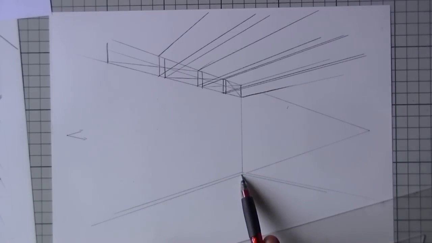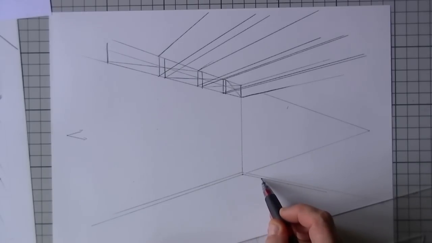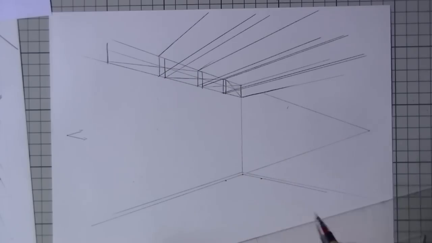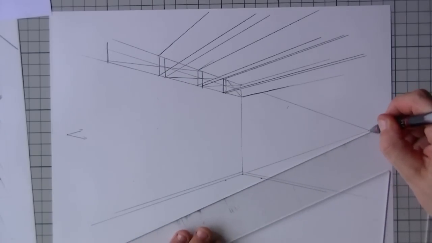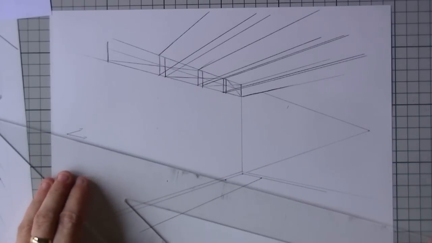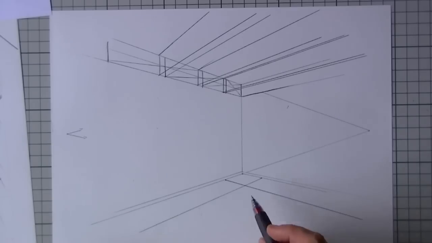Guess you want to draw in a floor with some tiles, about this big. You start out with 3 points and then you draw in from the left and the right disappearing point those lines.